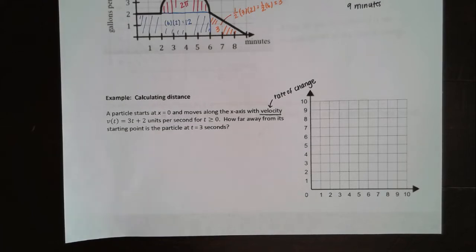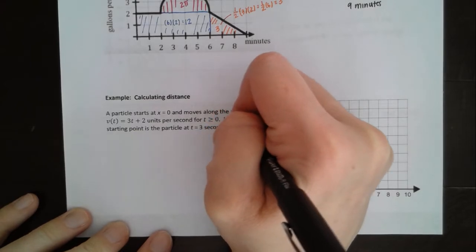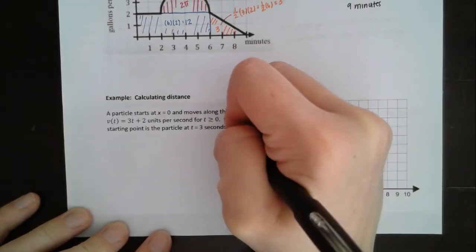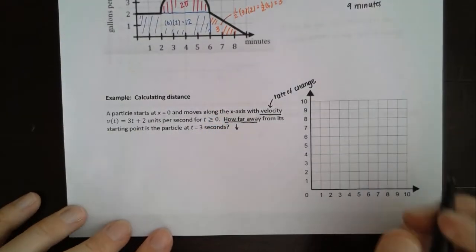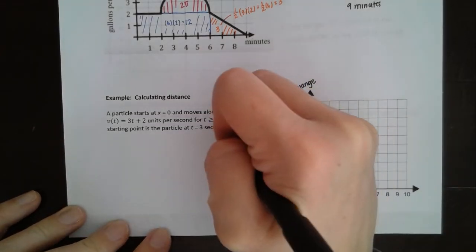We want to know how far away from its starting point the particle is at t equal to 3 seconds. So if I'm looking for how far away it is, I'm looking for the total distance it has moved in the 3 seconds.